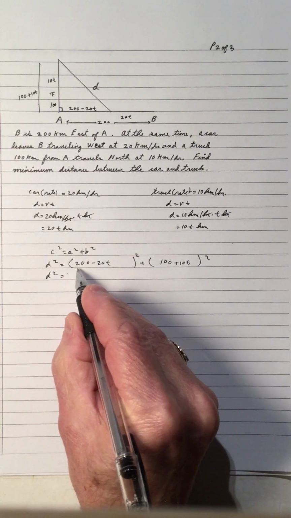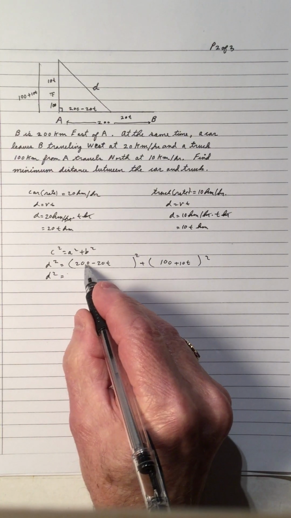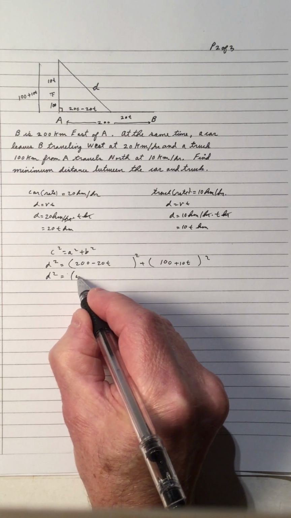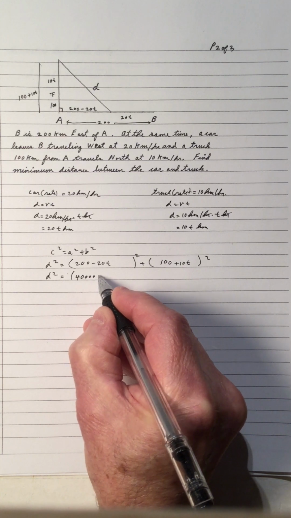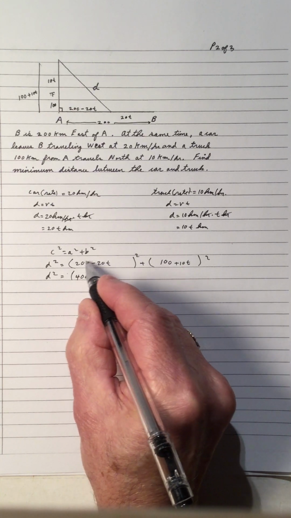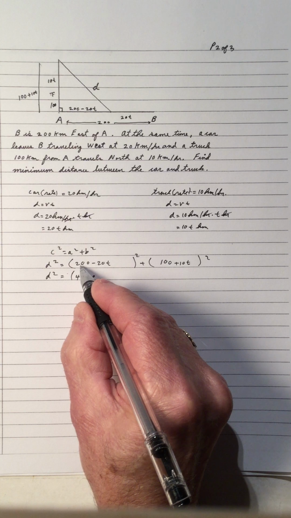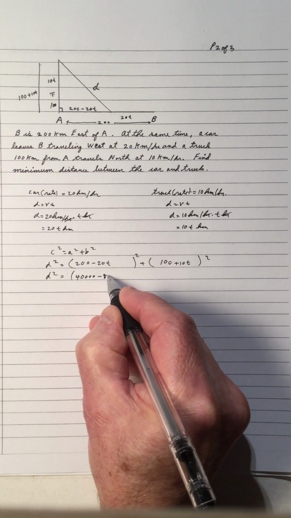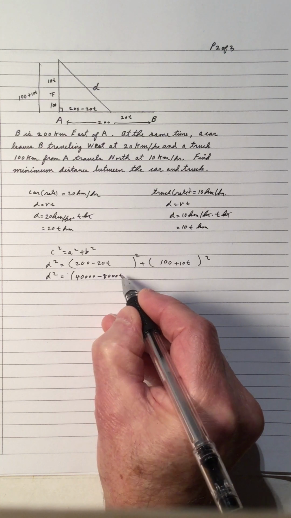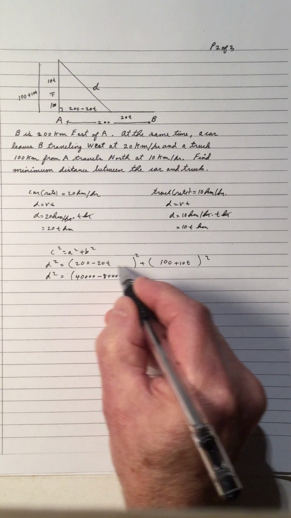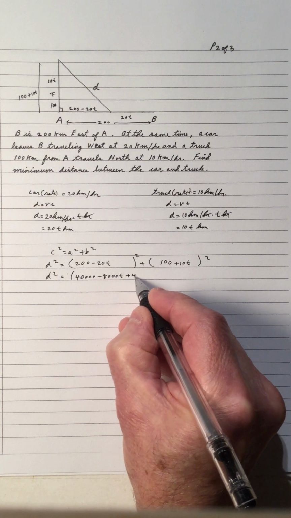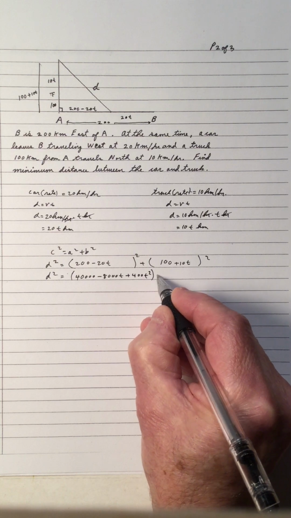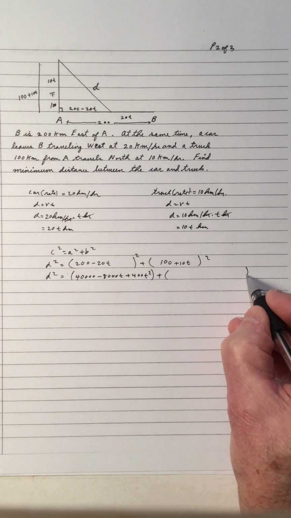Squaring 200 gives 40,000. Then 20 by 200 is 4,000, doubled is negative 8,000t, and negative 20t squared is 400t squared.